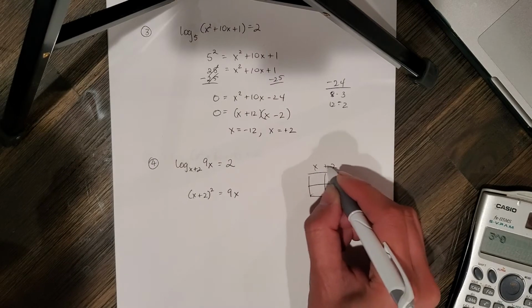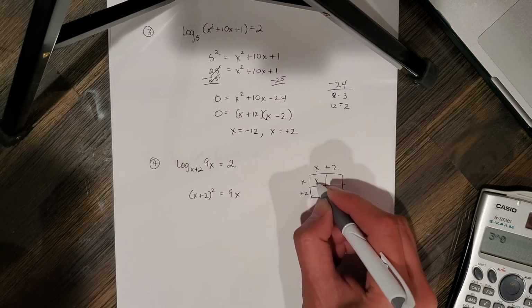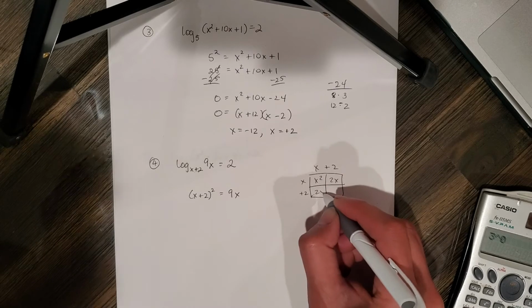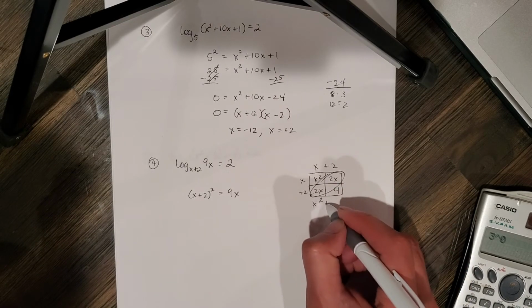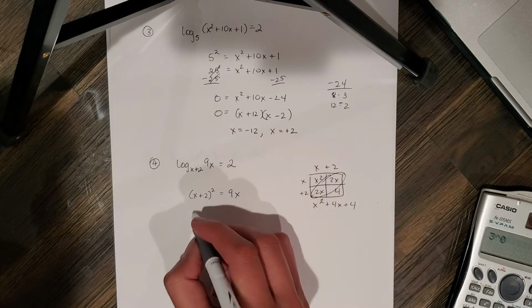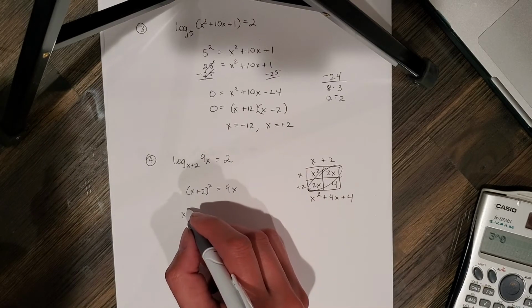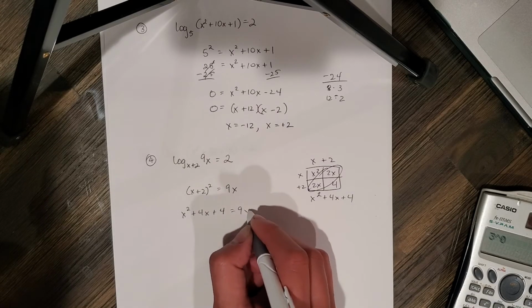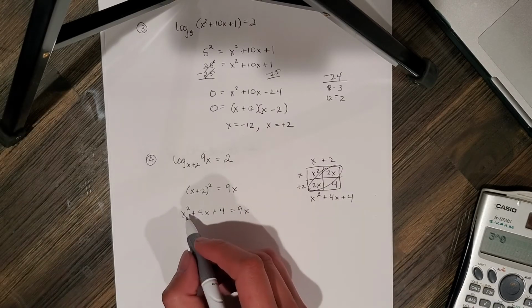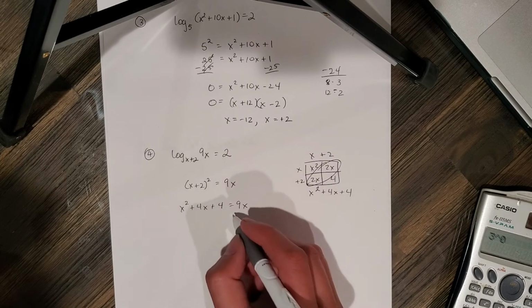X plus 2, x plus 2, right? That's going to be x squared, 2x, 2x, and then 4. So it'll be x squared plus 4x plus 4. So it's going to be what we get on the left side here. X squared plus 4x plus 4 equals 9x. Okay? Whenever you have a quadratic, set it equal to 0. So that means we're going to have to subtract 9x.